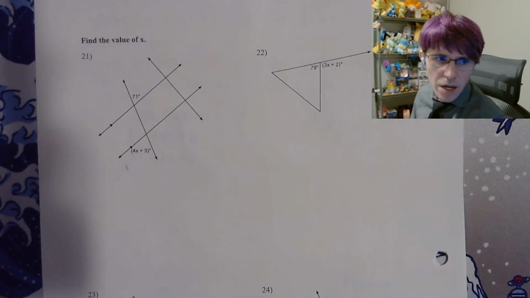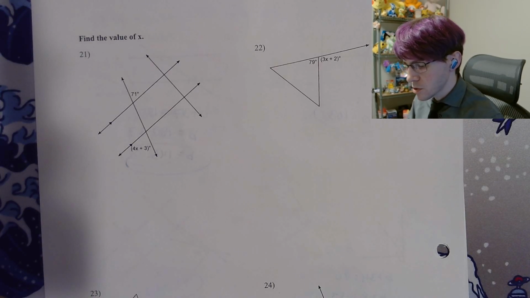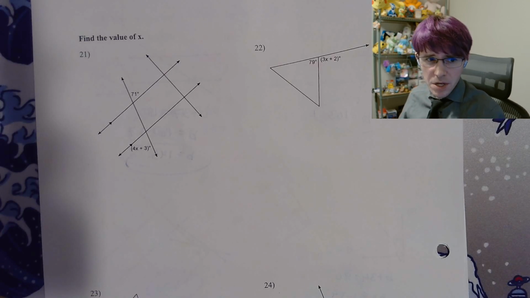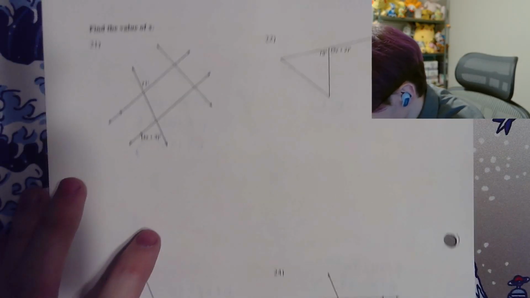On number 21 and the rest of them, we have to solve for x. So we have to set up that equation just like last time. You set them equal to each other. After you set them equal to each other, solve for x. Sometimes they're not always equal, by the way. Sometimes they add to 180. Sometimes they add to 360. You got to think about it for yourself.